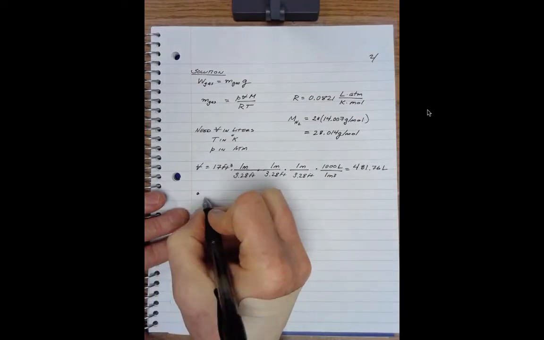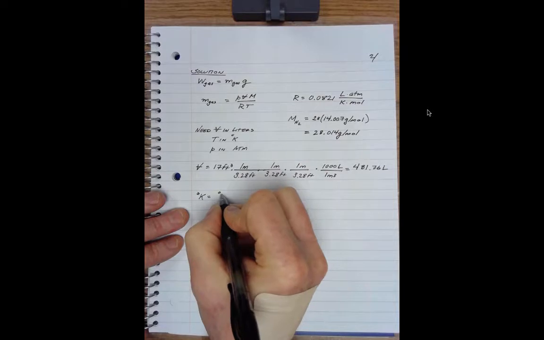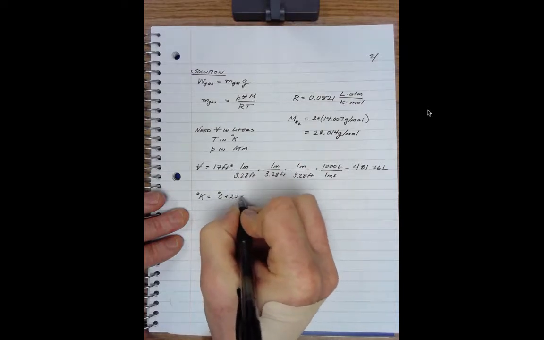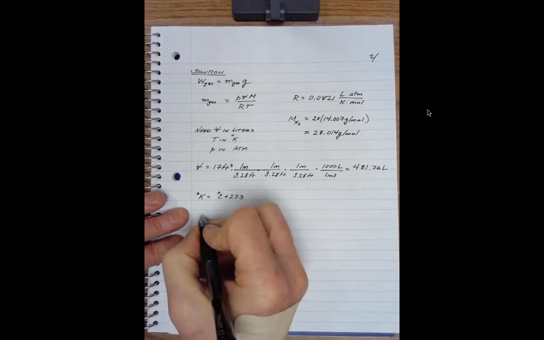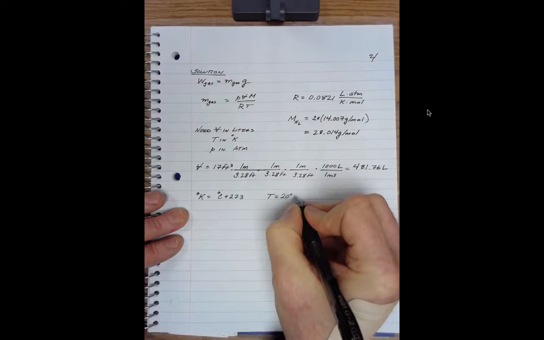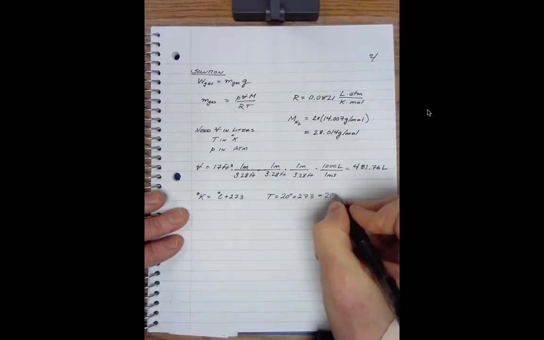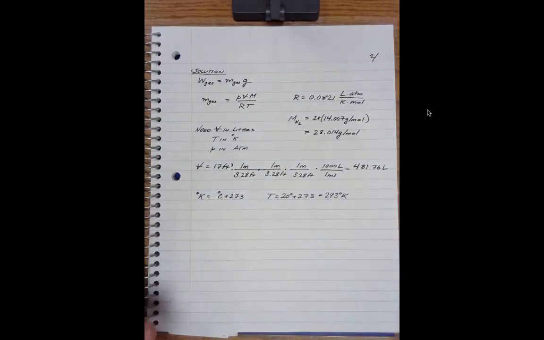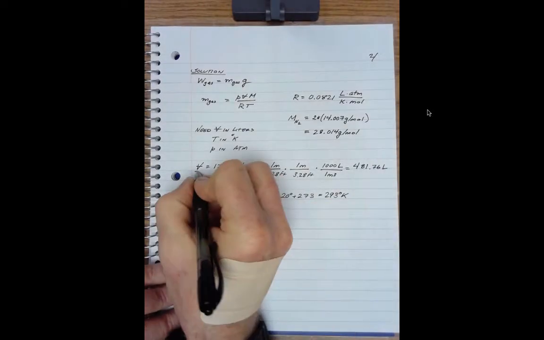Next thing, degrees Kelvin is equal to degrees Celsius plus 273. We looked that up in our chemistry book. And so we now know that the temperature in this case is 20 degrees plus 273 equals 293 degrees Kelvin. So that's the temperature. Temperature, volume.